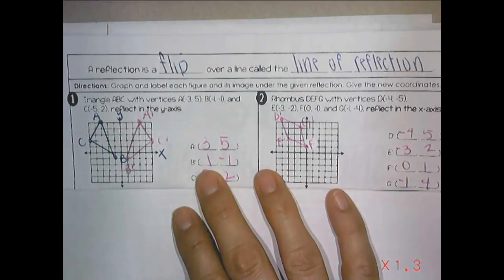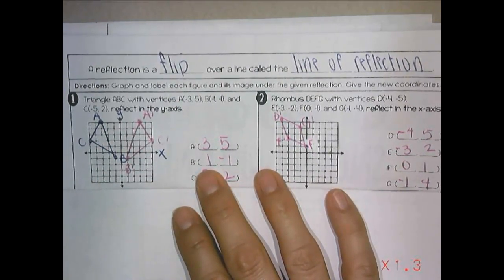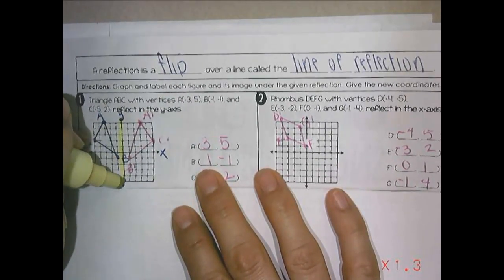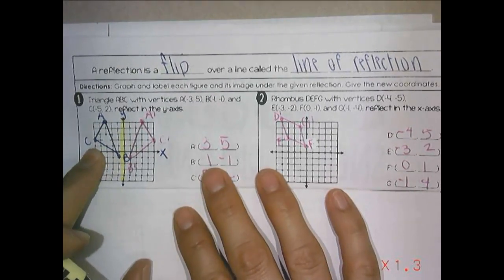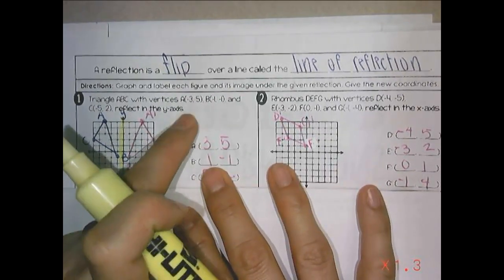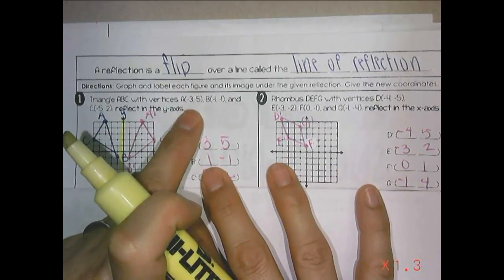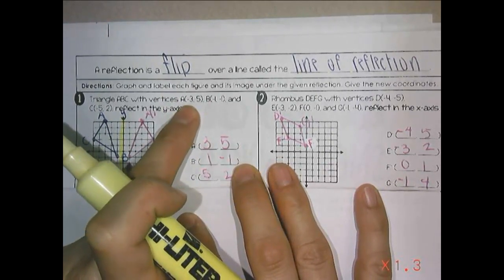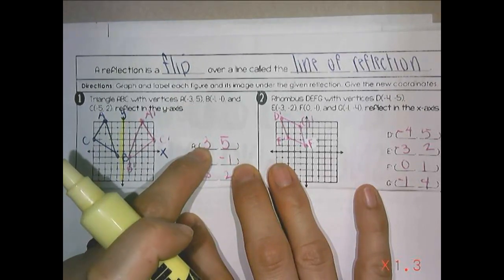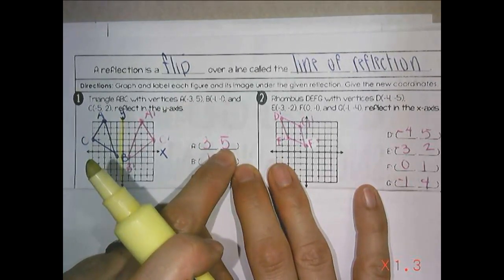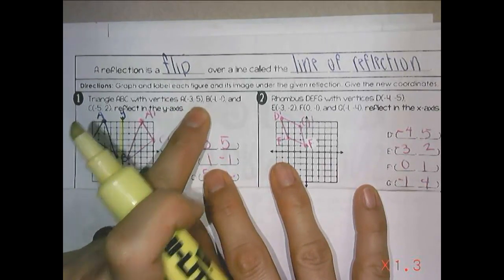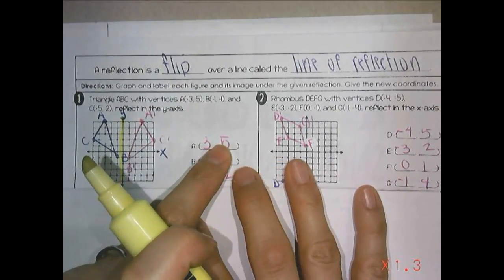So I need to identify where my y-axis is. And remember, it's the one that goes up and down. And I'm going to reflect. So basically what happens, if you'll notice, I have the same numbers, 3 and 5. But now my x value becomes positive, and my y value stays exactly the same. So instead of having (-3, 5), I'm left with (3, 5).